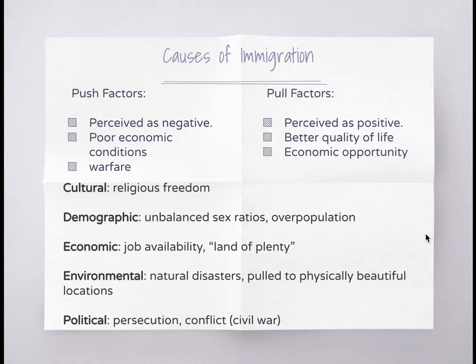That's talking about America. You got environmental factors, natural disasters, hurricanes, tornadoes, derechos, all of those things. Political persecution, conflict, war, civil war, Syria, also known as hell on earth.